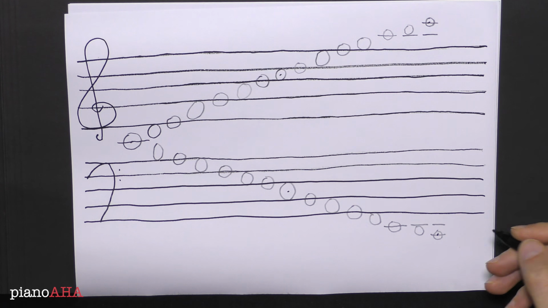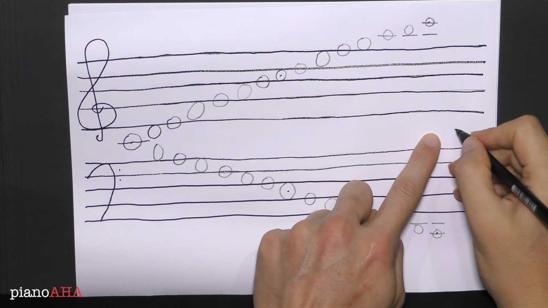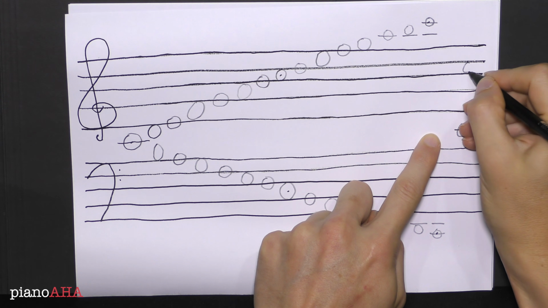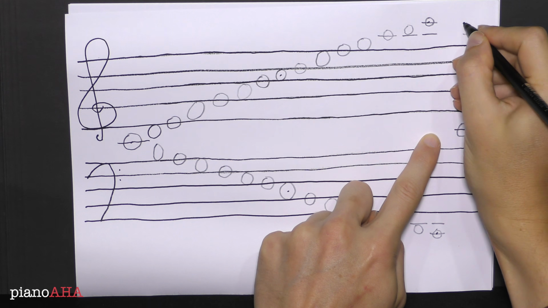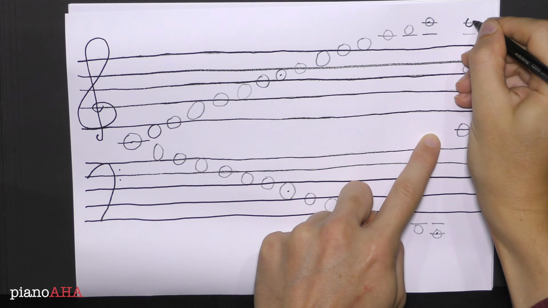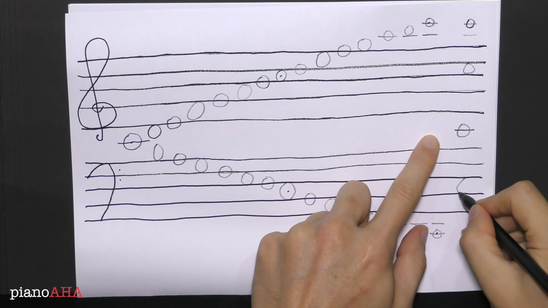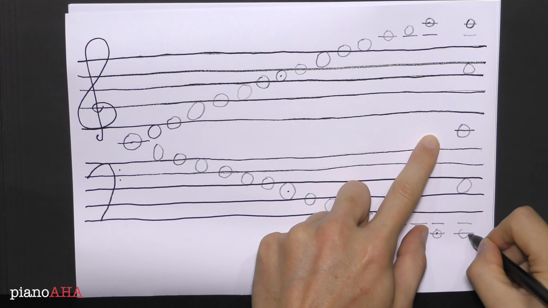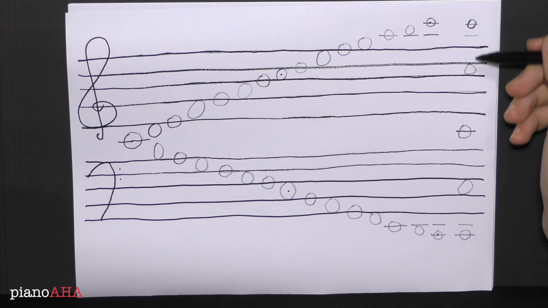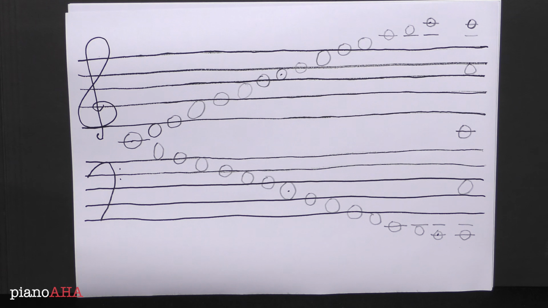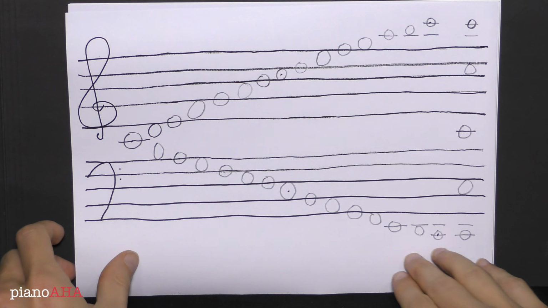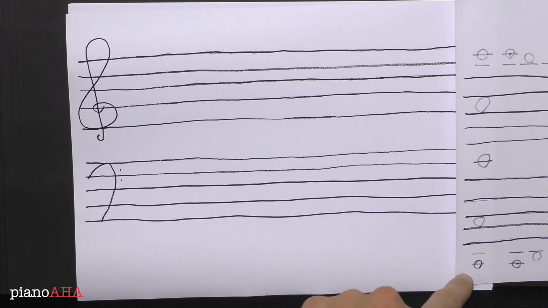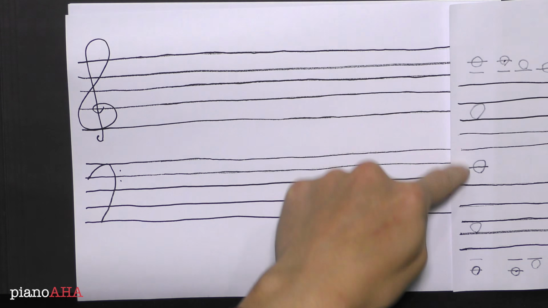Let me notate all of these C's here. This was middle C, this was a C, and this was a C. And what do we see here? In fact, these C's are symmetrical. In other words, I could have turned this upside down and you would have the same picture.